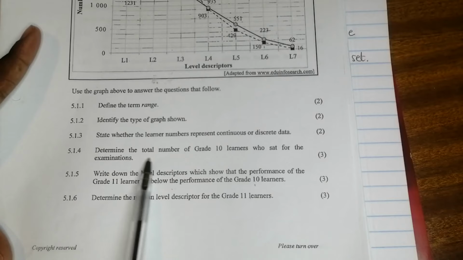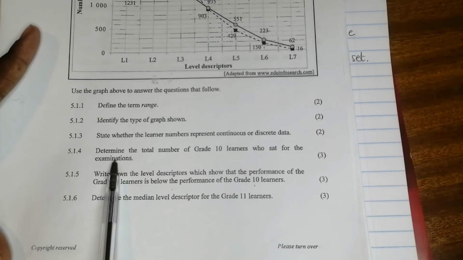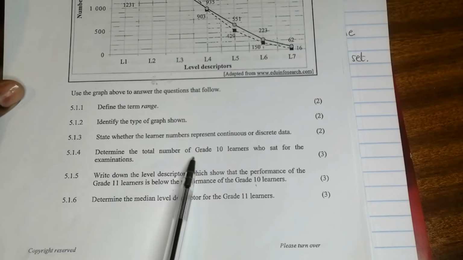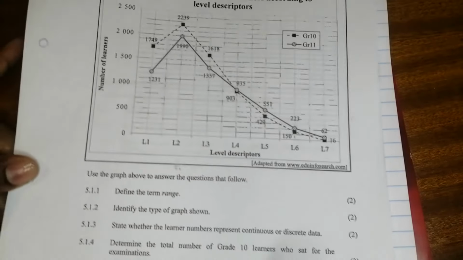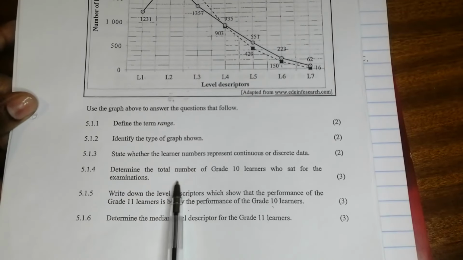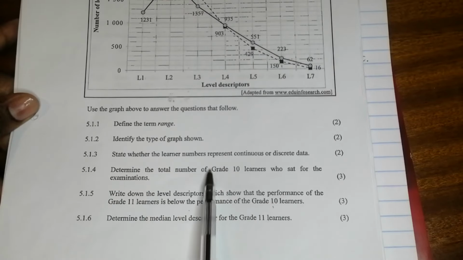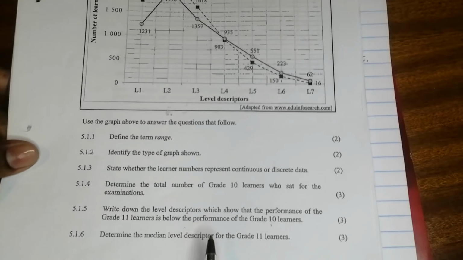5.1.4, determine the total number of grade 10 learners who sat for the examination, right? So we need to determine how many grade 10 learners sat for the examination. Okay, so what do we do?